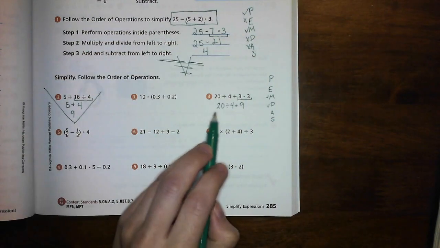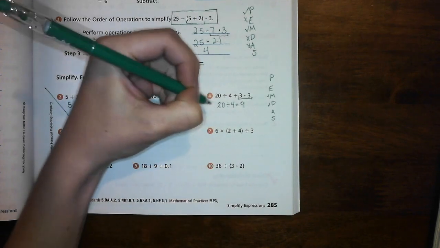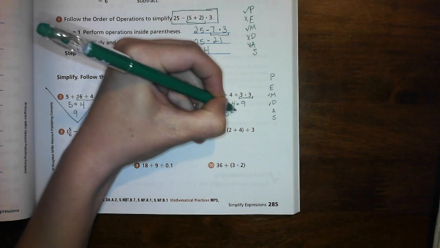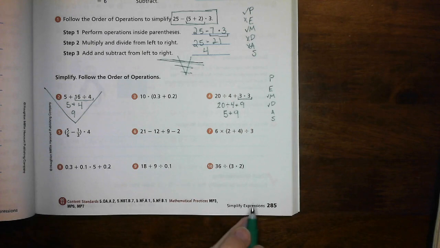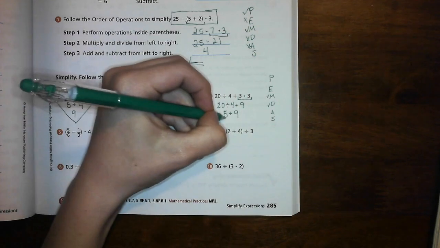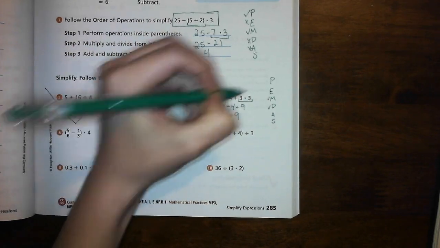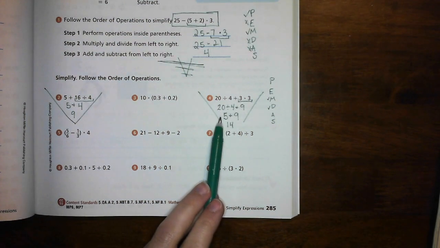We have to divide 20 divided by 4. We're going to rewrite this quotient. 20 divided by 4 is 5. And we're going to bring down what we haven't done yet. 5 plus 9. So then our answer, or a simplification of this expression, is 5 plus 9, 14. See how it made the V going down again? That is simplifying an expression.